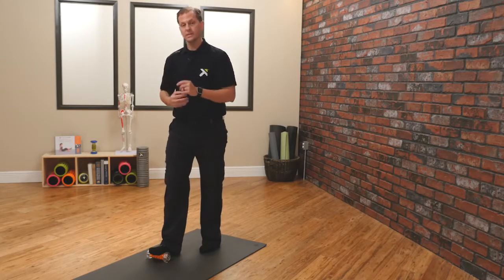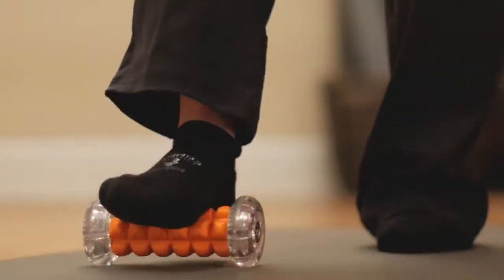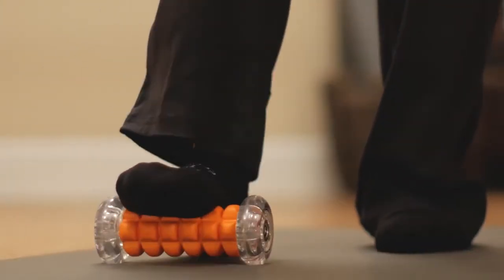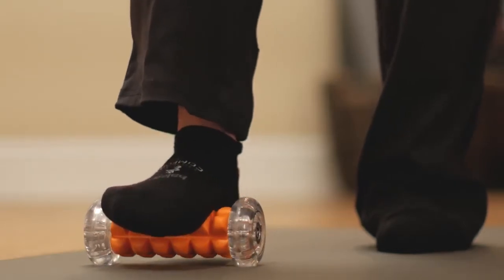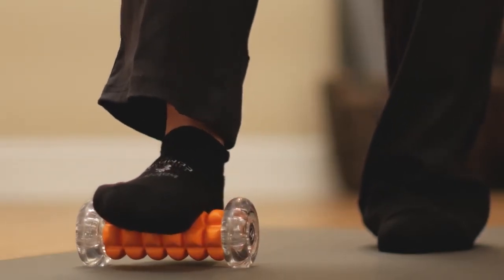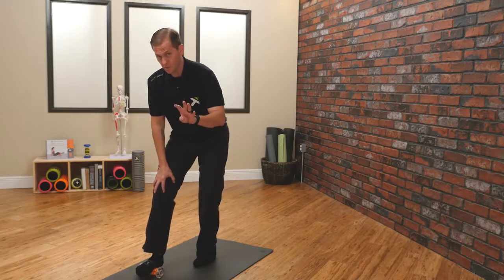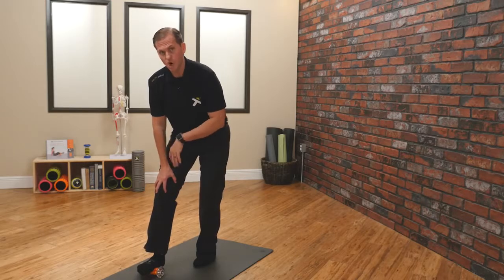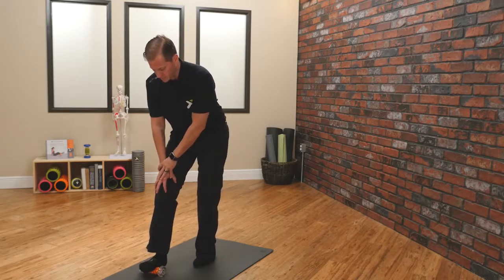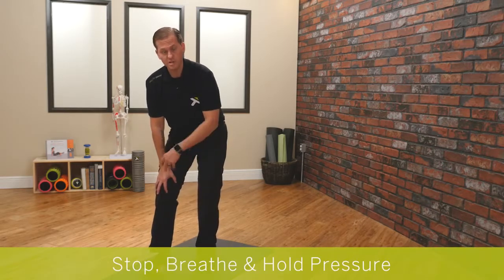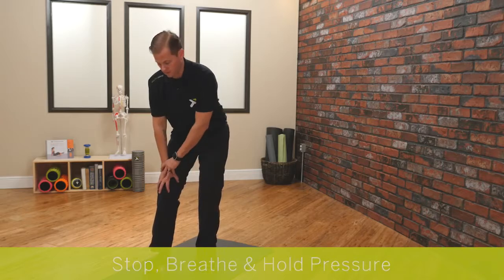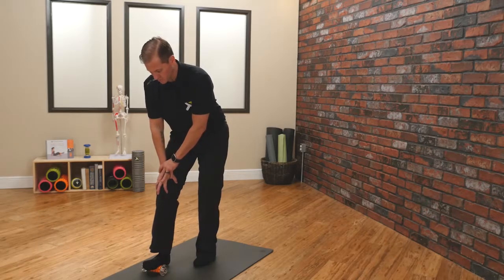Now, as we identify the length of that zone, we're not going to do a big rolling motion. We're going to do a nice slow rolling motion forward, about 1 inch per second, really just addressing those bones of the midfoot. Our program is going to start with 4 rolling motions and then some toe extensions. But first, just see if you find a tender spot in there. And if you do, just stop, breathe, and hold pressure for 20 to 30 seconds or until that tenderness reduces.